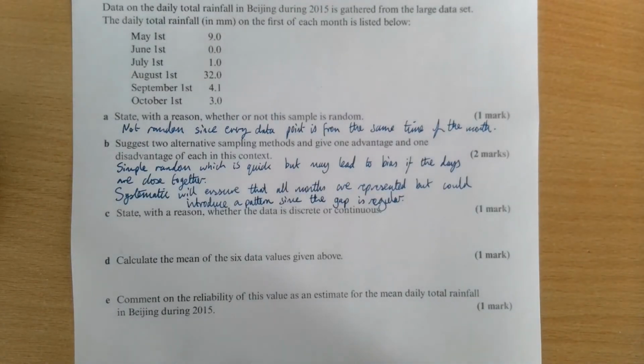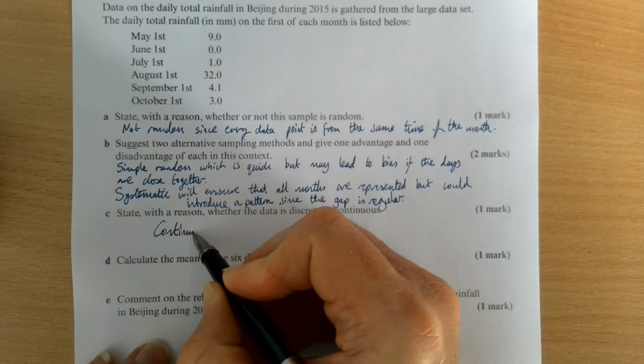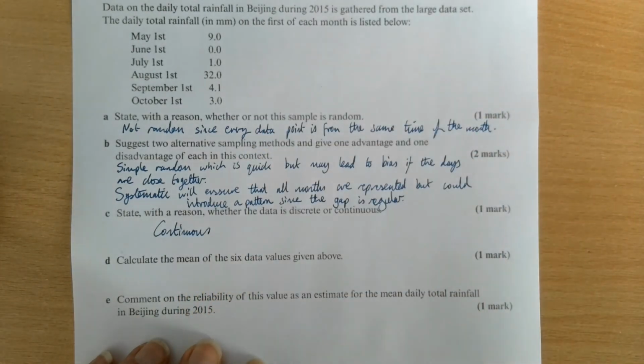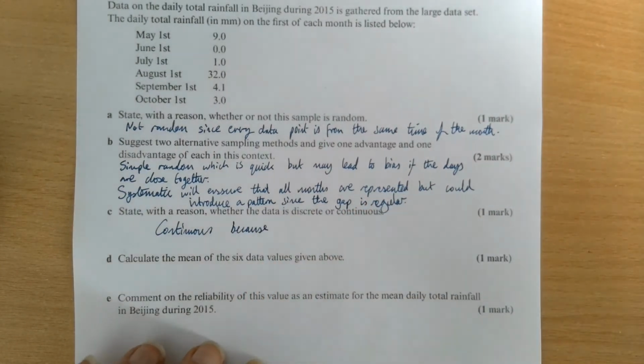So with systematic, I've said it makes sure that all the months are represented in the same way that we've got there, but it can introduce a pattern because the gaps are the same each time. And it's difficult to predict what that pattern would be, but it can do. Right, is the data discrete or continuous? It's continuous, but you do need a reason because it could take any, because measured things could take any value.